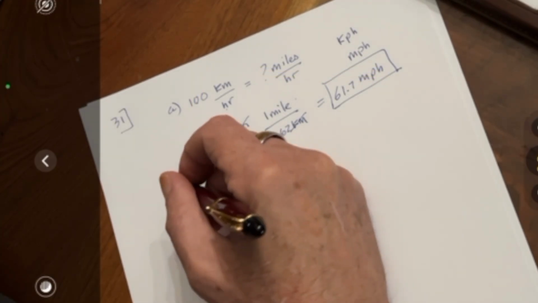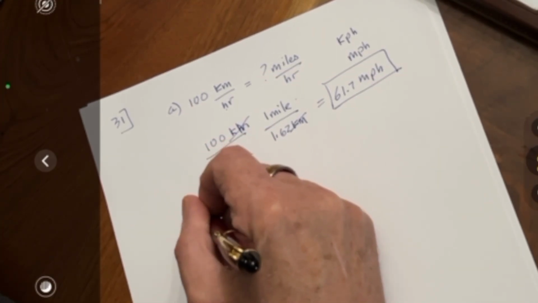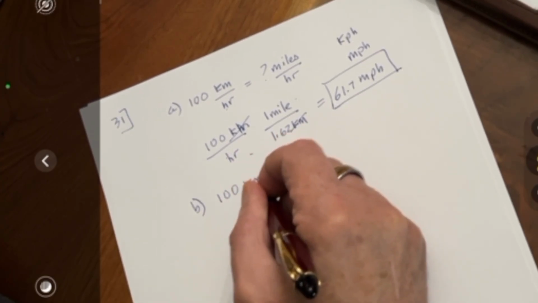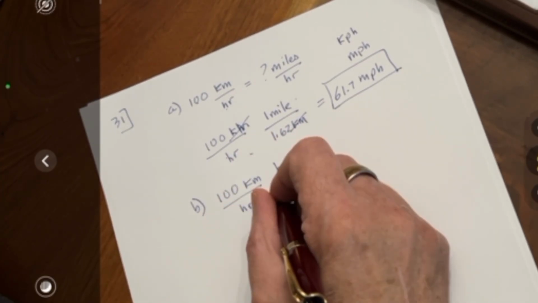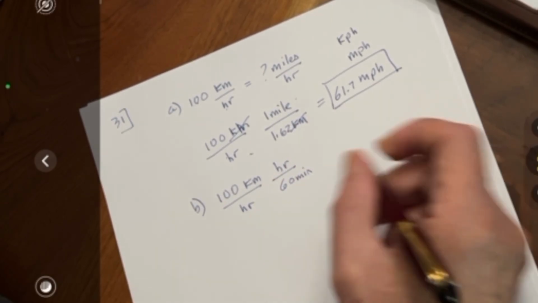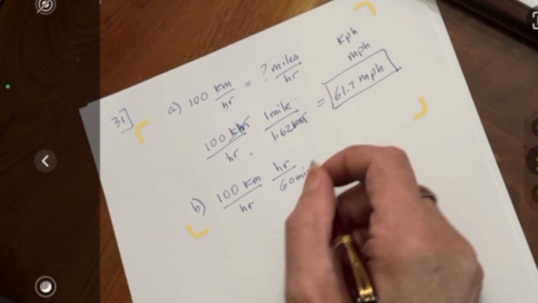Okay, next one. How many meters per second is that? Let's do it again. So we have a speed of 100 kilometers per hour. How many minutes per hour? 60. Okay. So now our hours will cancel out, and we'll get kilometers per minute.